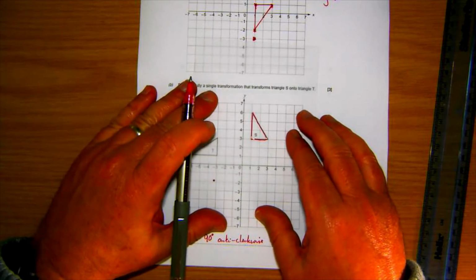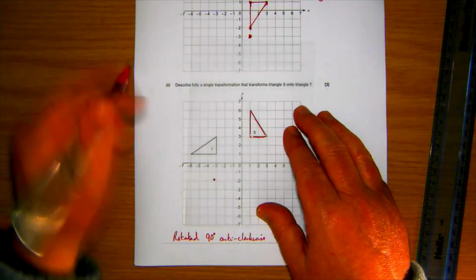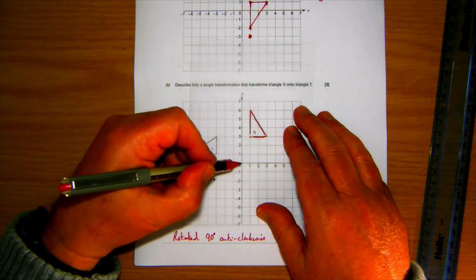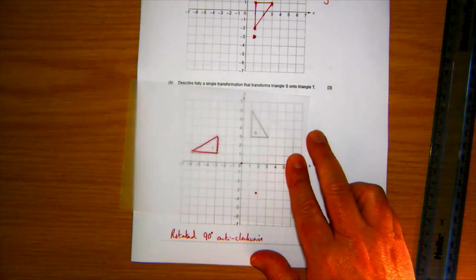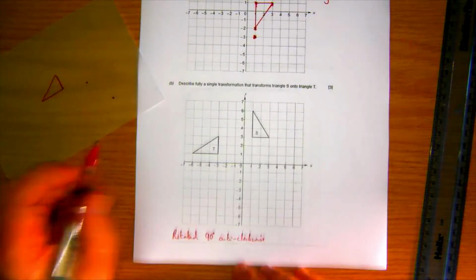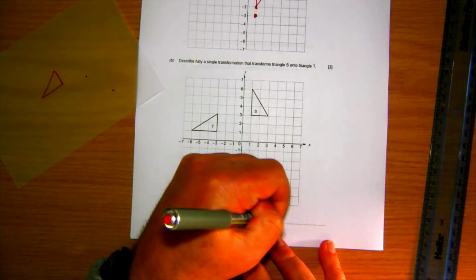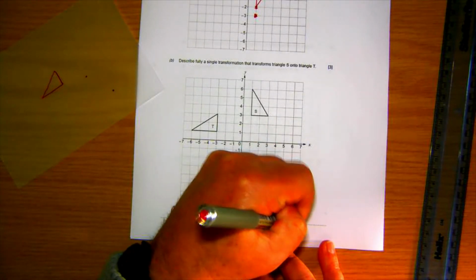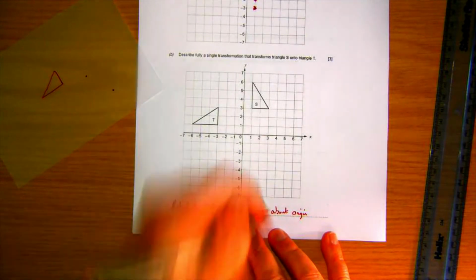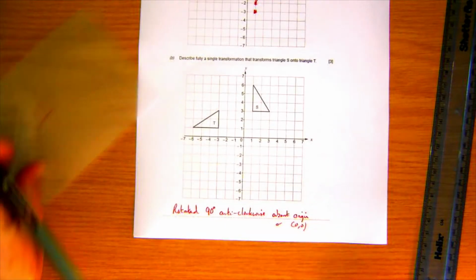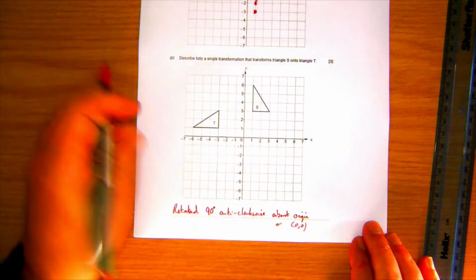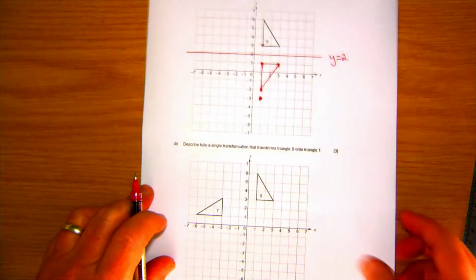As I said, for something like this, it's going to be pretty obvious on an intermediate tier paper. So if we put it at 0, 0 and turn it, you can see it overlaps perfectly. So for the third mark, we need to say about the origin or 0, 0. The origin is 0, 0 at the centre there. So that's where your 3 marks come from.